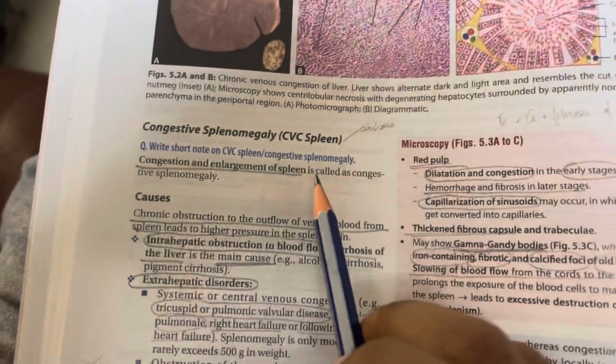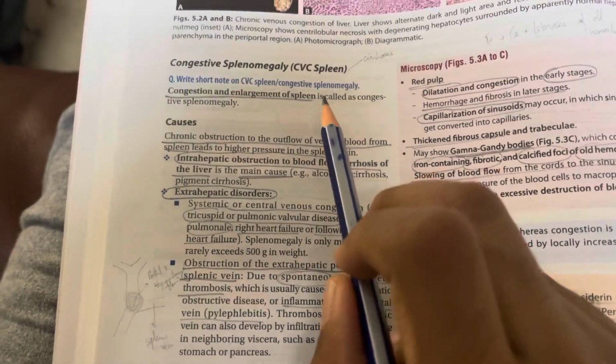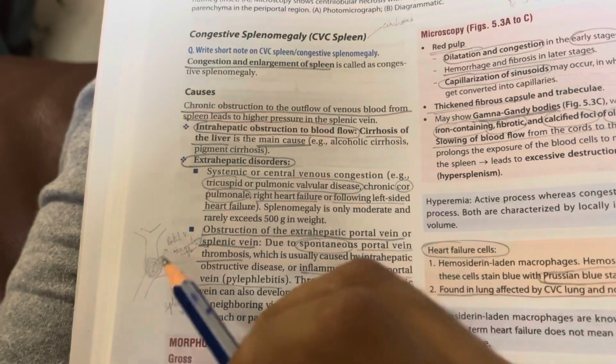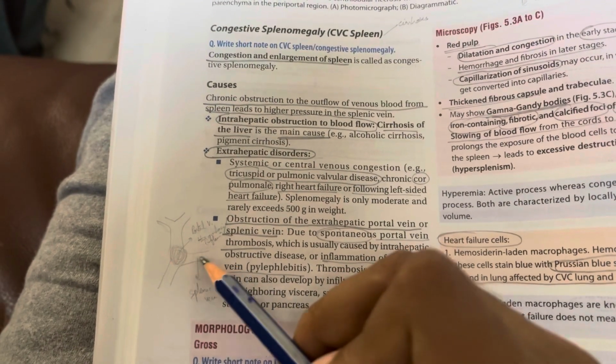Okay. Now moving on to congestive splenomegaly or CVC spleen. So there is congestion and enlargement of the spleen. It is because, see, if you take the portal vein, it is formed by the splenic vein on one side.